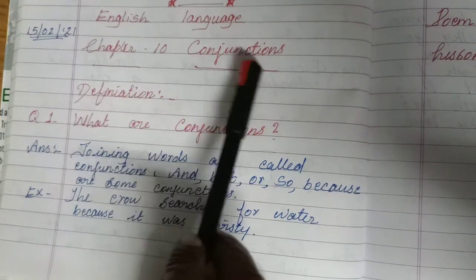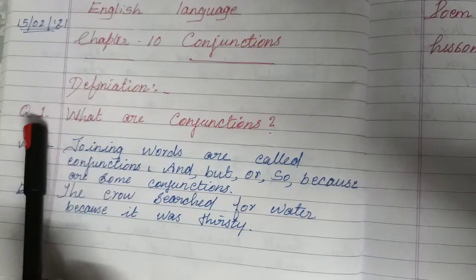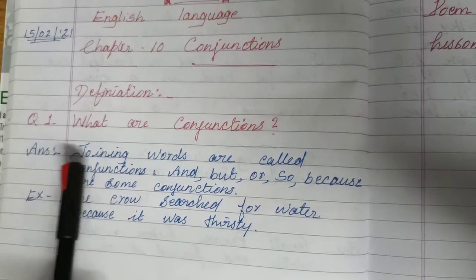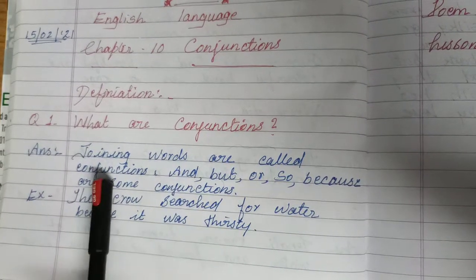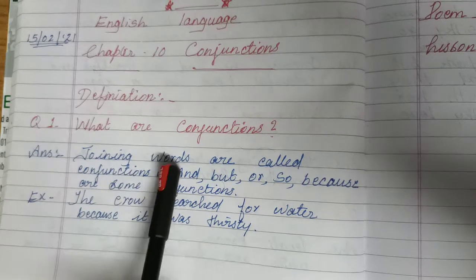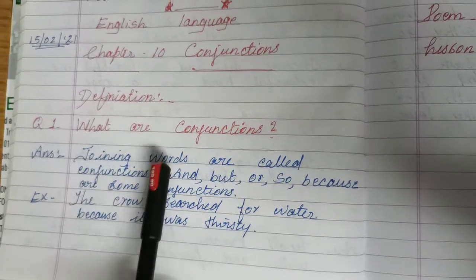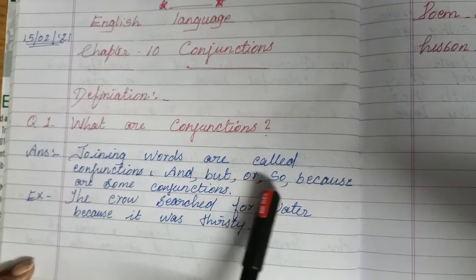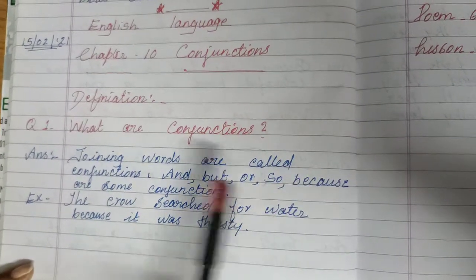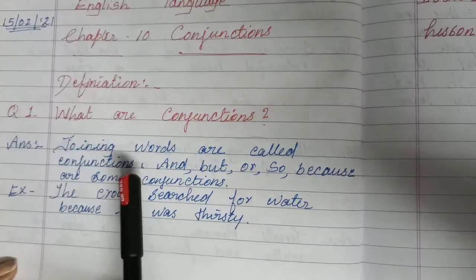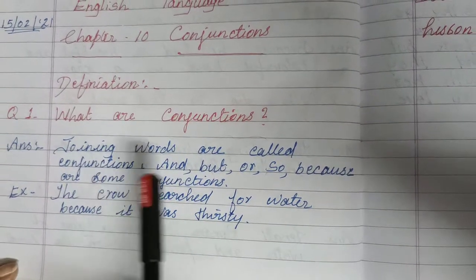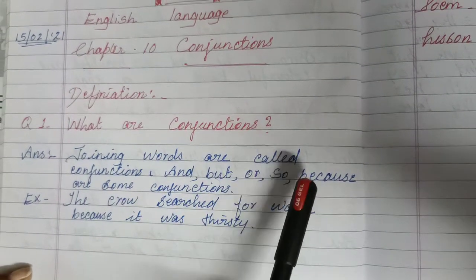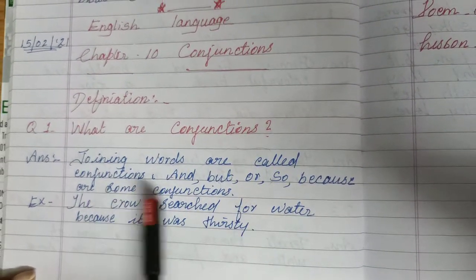Chapter 10 Conjunctions. Definition. Question number 1: What are conjunctions? The answer is, joining words are called conjunctions. See, joining words, which are and, but, or, so, because, are some joining words. It is the joining words.